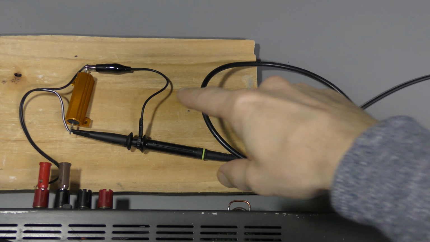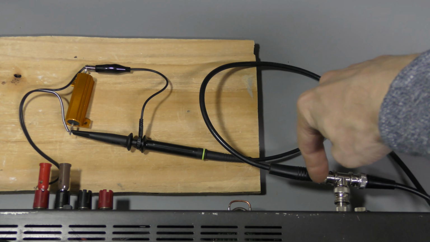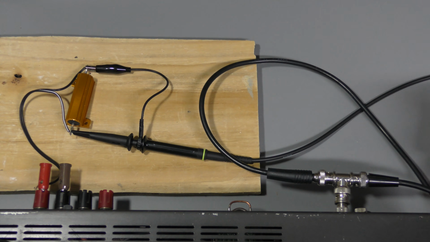Now the second channel probe is connected to the dummy load. The generator is connected here. This goes to the input, and this goes to the first channel of the scope.